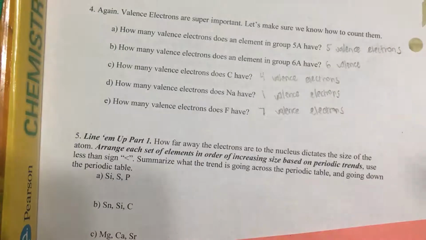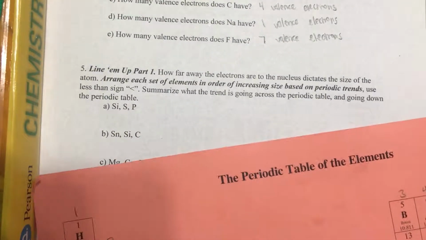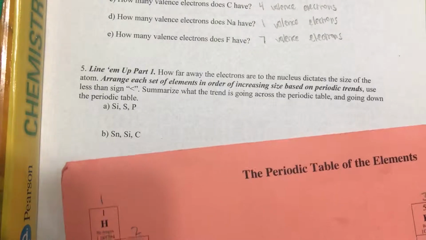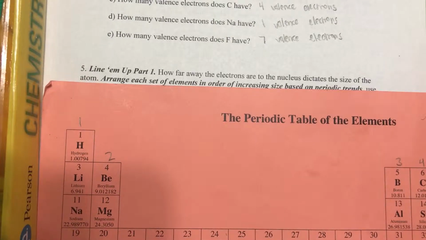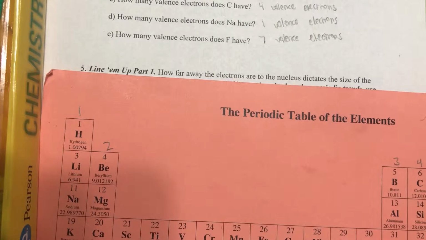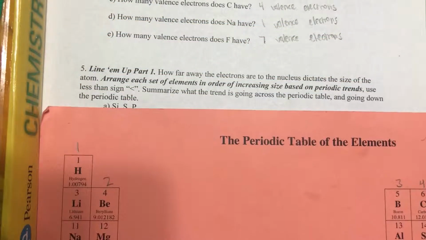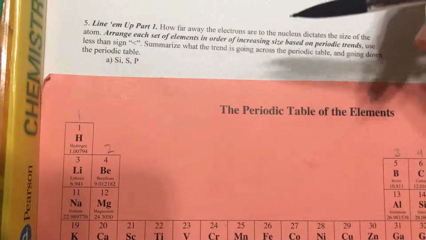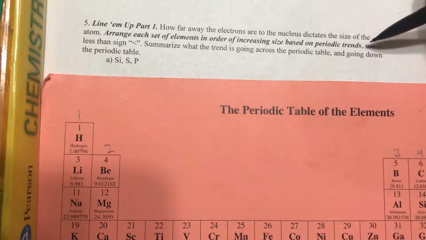Number 5, line them up, part 1. How far away the electrons are to the nucleus dictates the size of the atom. So in other words, the higher up it is in the periodic table, the closer the electrons are to the nucleus. And the farther down, the farther the electrons are from the nucleus. Arrange each set of elements in order of increasing size based on periodic trends.